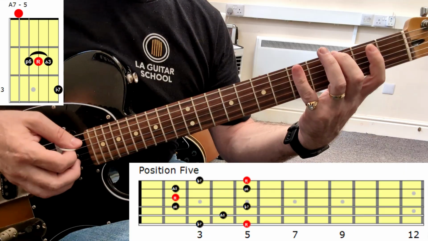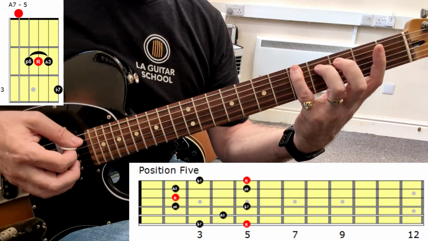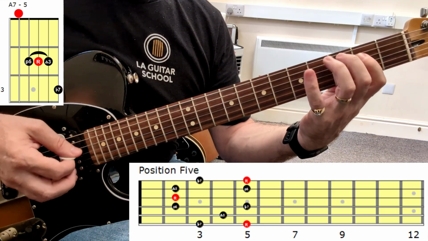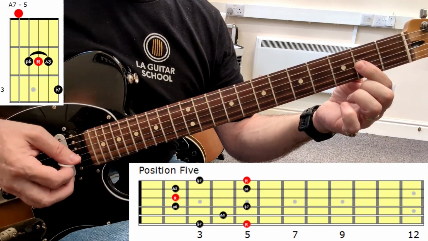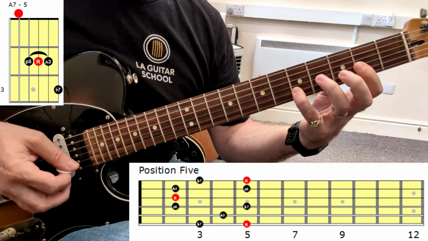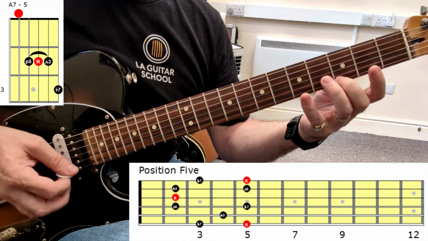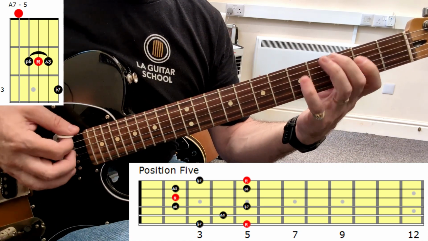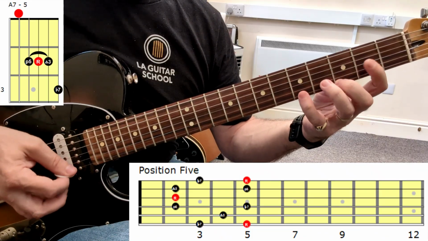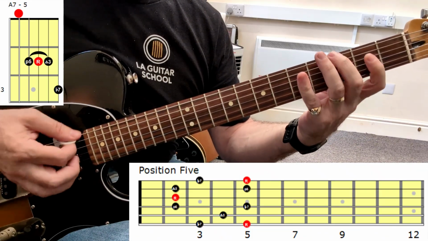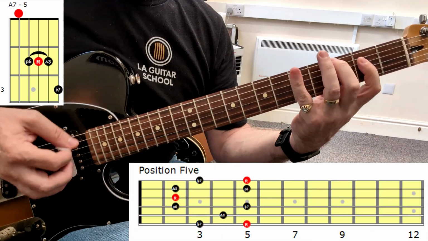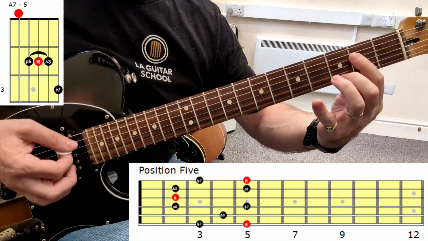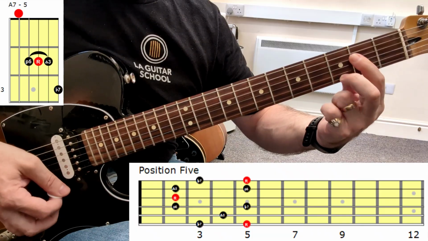So it goes 3, 5, 4, 2, 5, 2, 2, 5, 3, 5. Do that again. And the associated A7 is that.